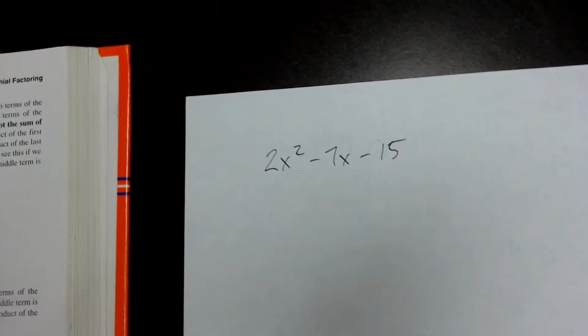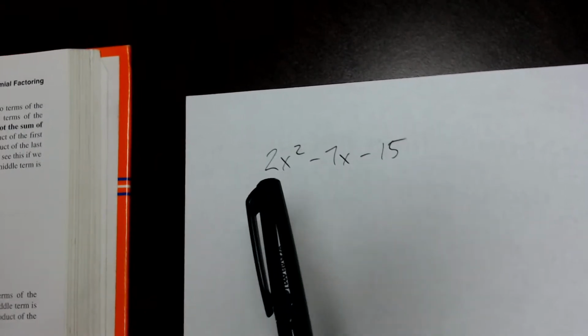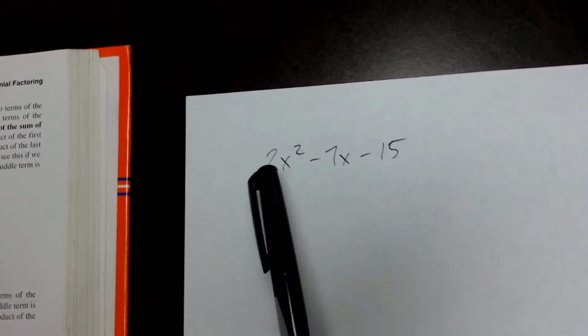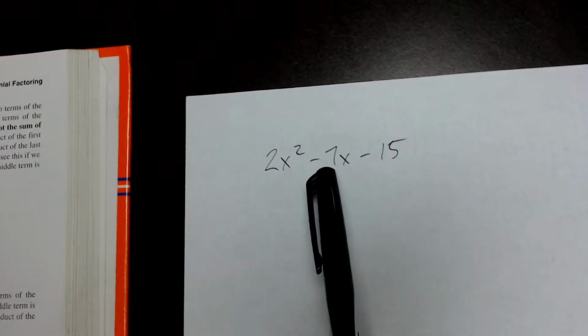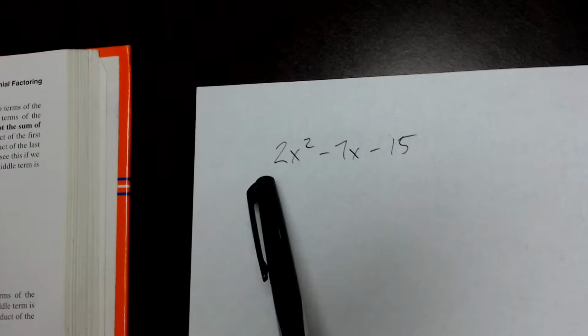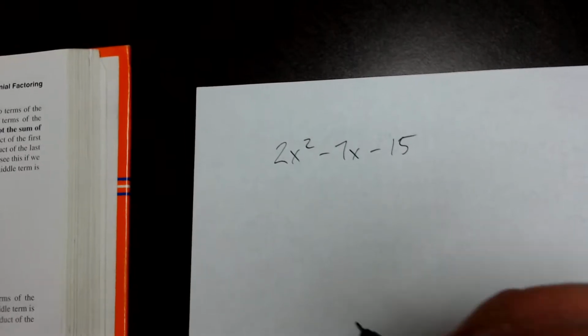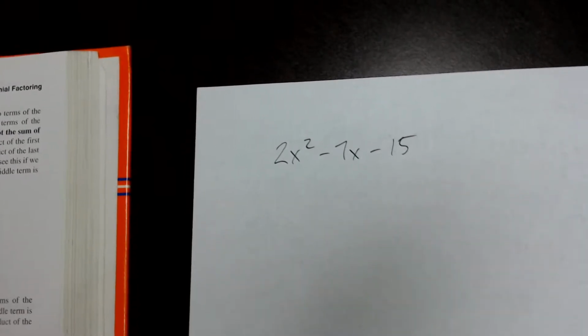Now, there's two options here. If there's a 2 up here, maybe there's a greatest common factor, or we have to do some advanced factoring. Now, if I could divide all these numbers by 2, there would be a greatest common factor, and I could pull it out. However, I look at these numbers, and I cannot divide any of the other numbers by 2. There is no greatest common factor, so I have to go to advanced factoring.